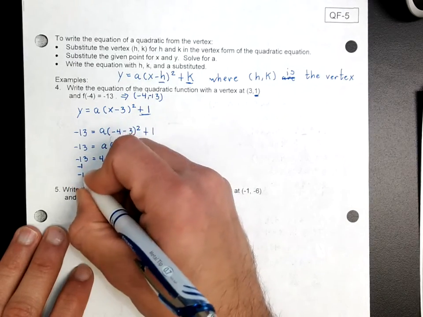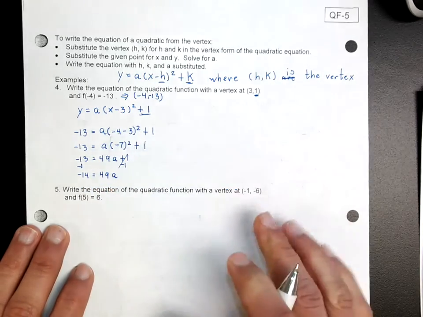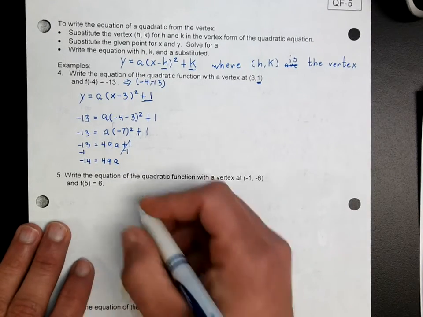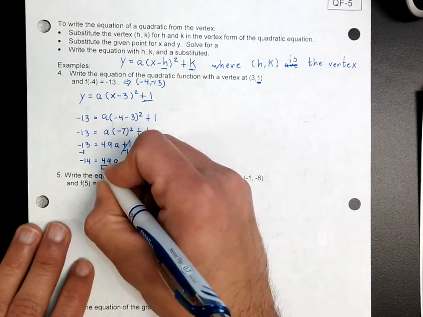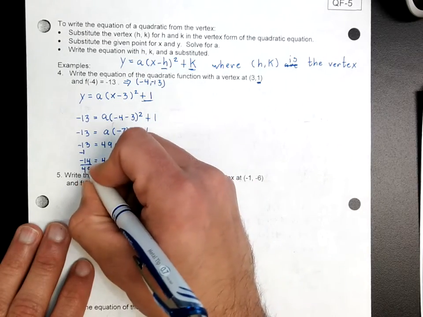That's going to give us negative 14 is equal to 49a. Alright, be careful again, that's a 49a. My 9's and my a's tend to look kind of the same. So divide by 49 on both sides.